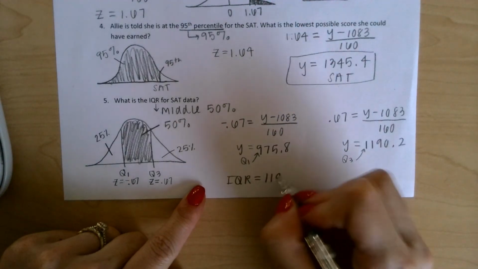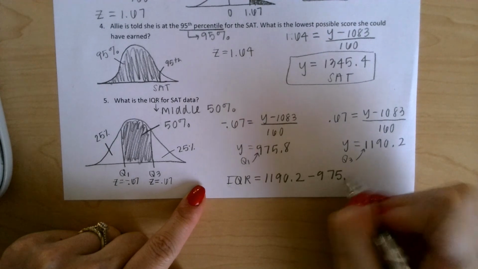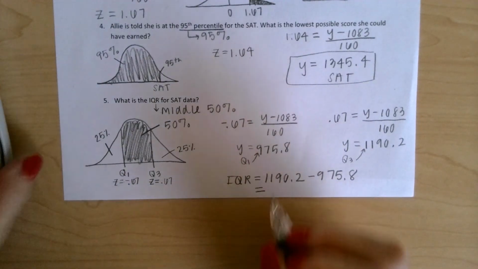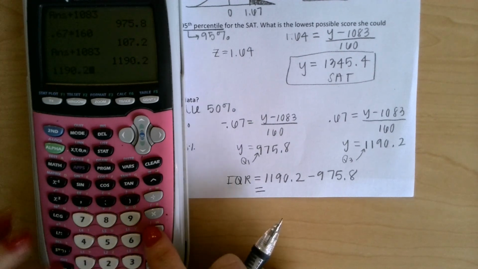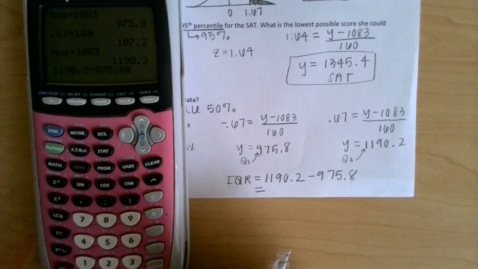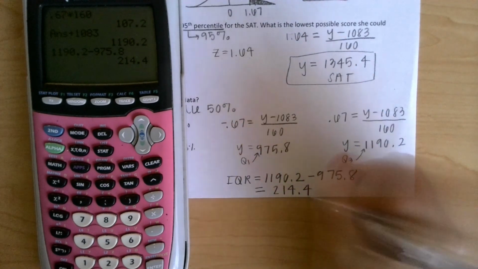So I'm taking that 1190.2, subtracting 975.8 to give me a final answer of 214.4.